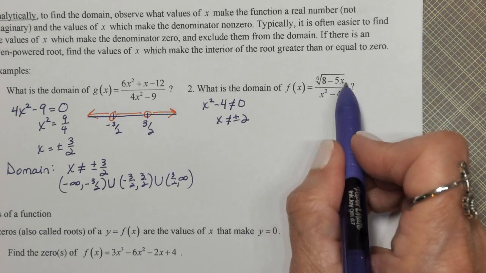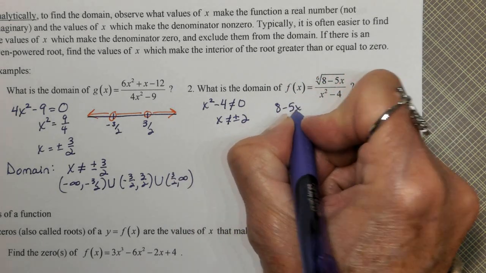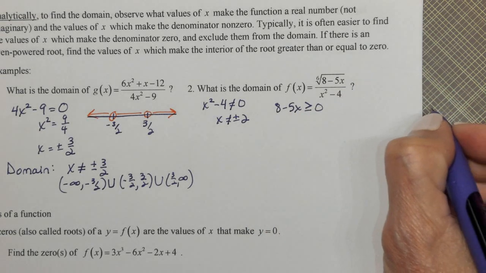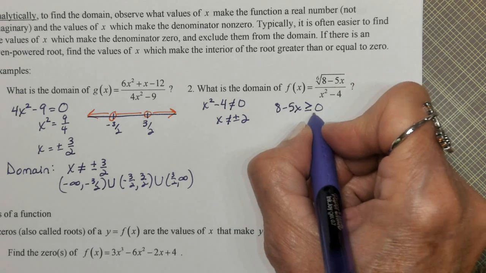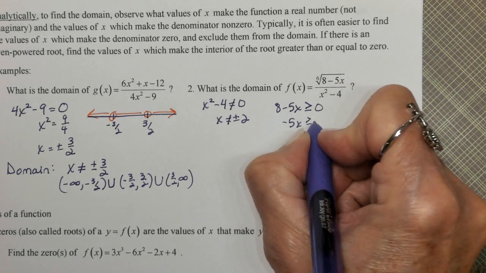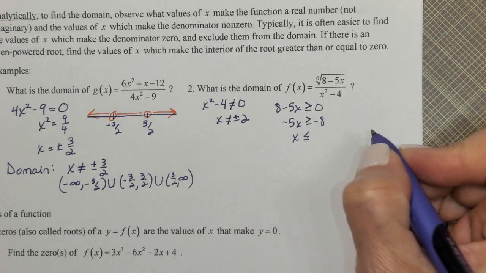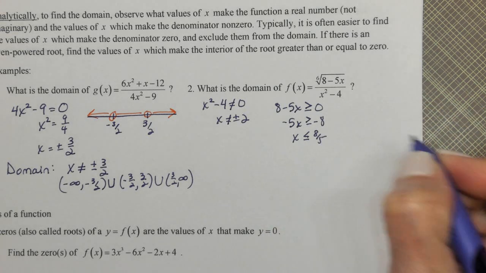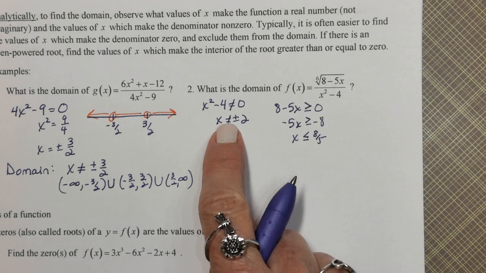Now for this even-powered root. For the even-powered root, I have 8 minus 5x that must be greater than or equal to 0. Which means that if I subtract the 8 over, divide by negative 5, when we divide by negative, we change the direction of our inequality sign. So we have x is less than or equal to 8/5. So that's part of the domain, but I also need to consider this.